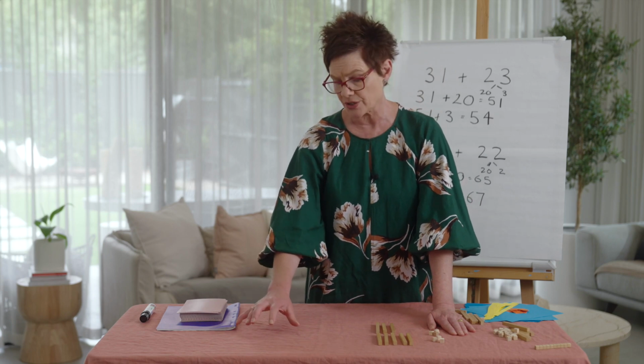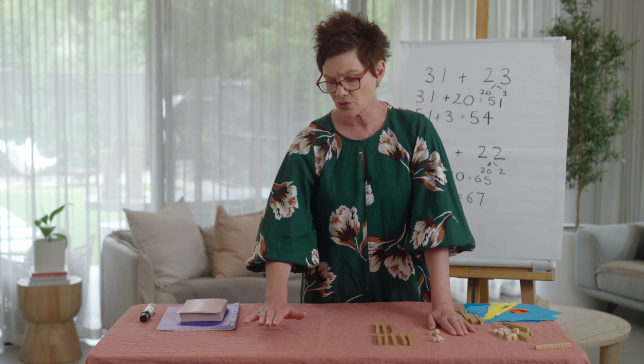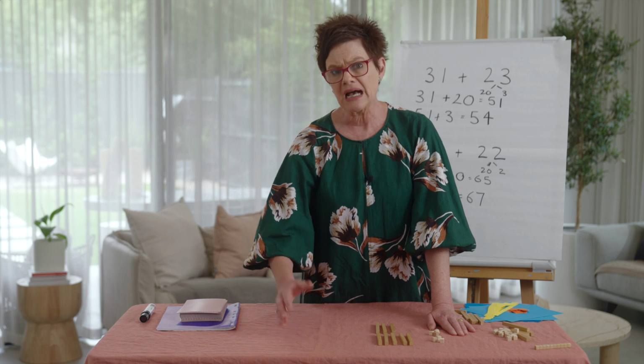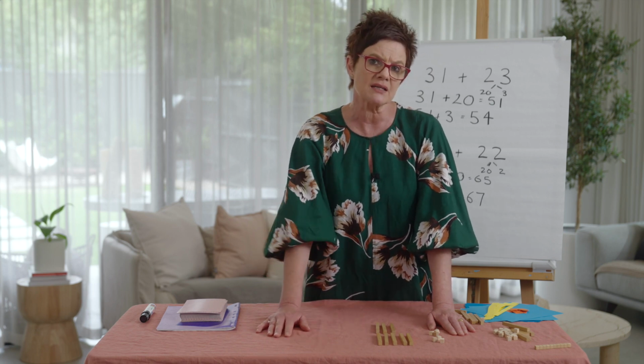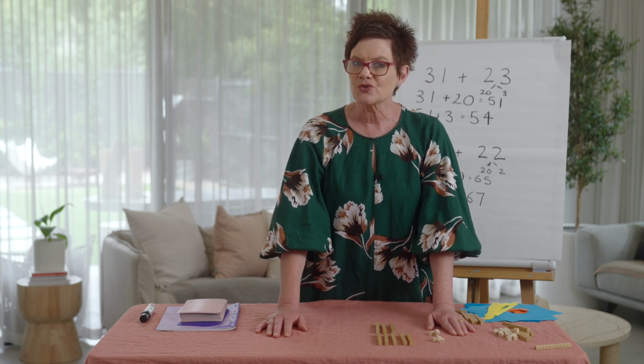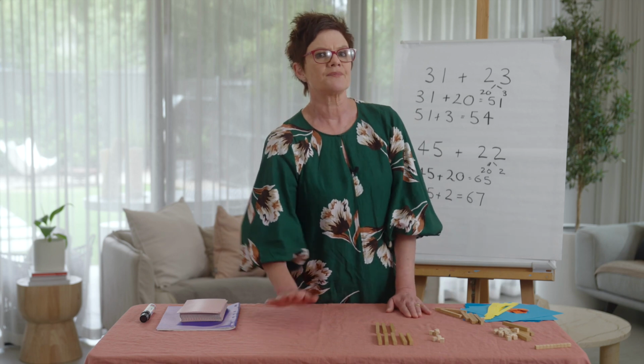Remember, I partition my smaller number into tens and ones, and then I bring over the tens, and then I bring over the ones. And that is an efficient addition strategy that we are learning to master today.